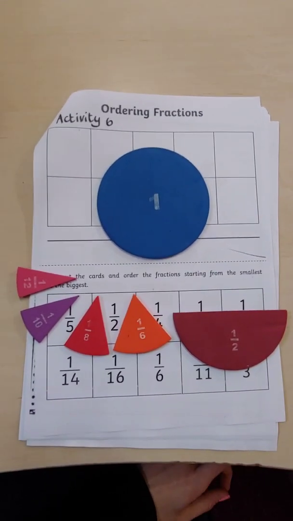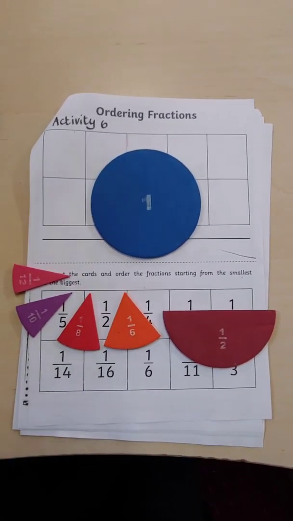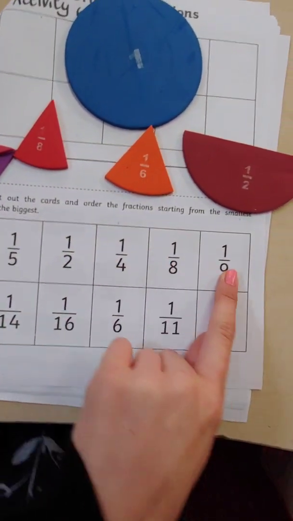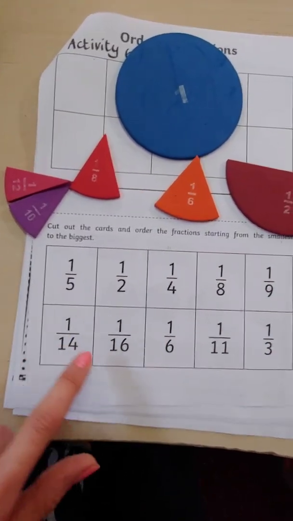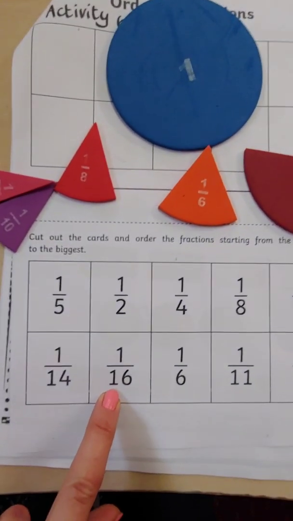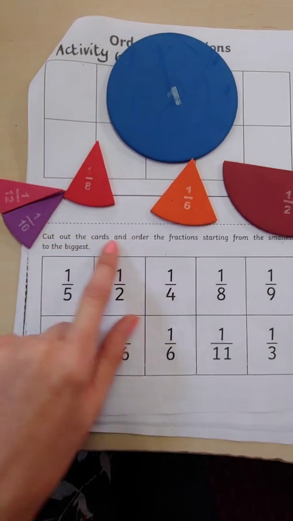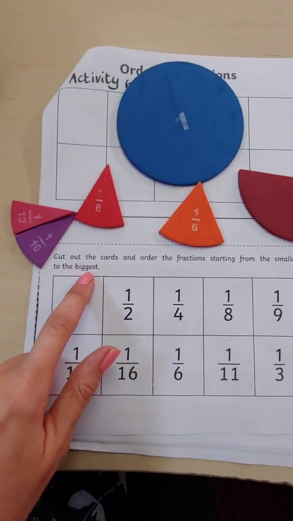Activity 6, we are ordering fractions. Now they give you a whole bunch of fractions. The tops are all the same, but the bottoms are different. Now even though these numbers are bigger, it actually means the piece is smaller. You have to order them starting from smallest to the biggest.